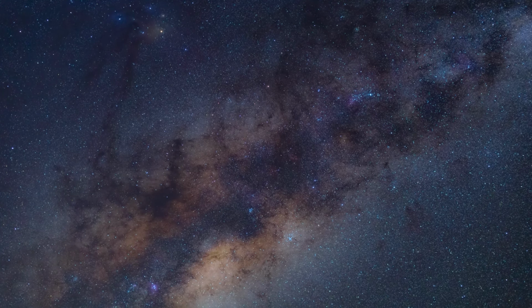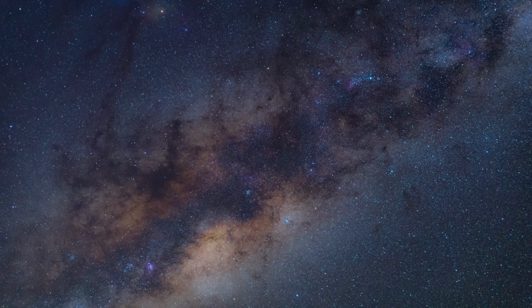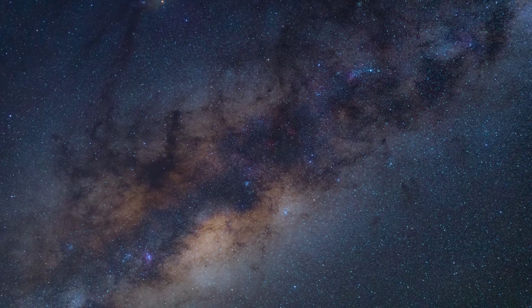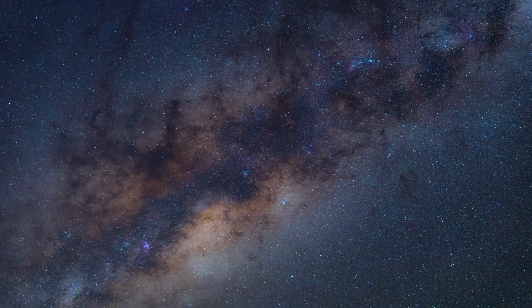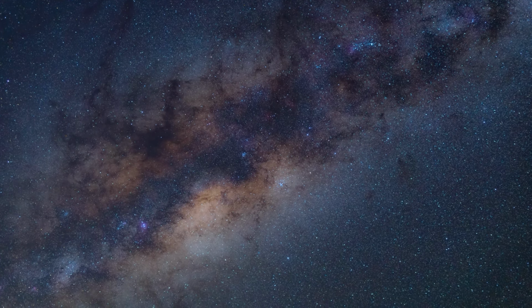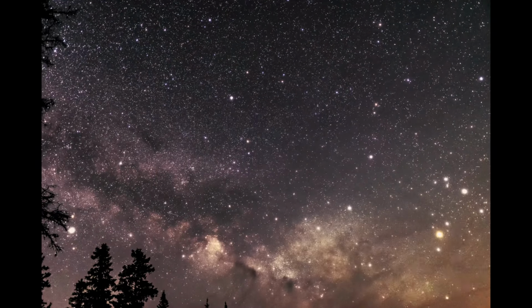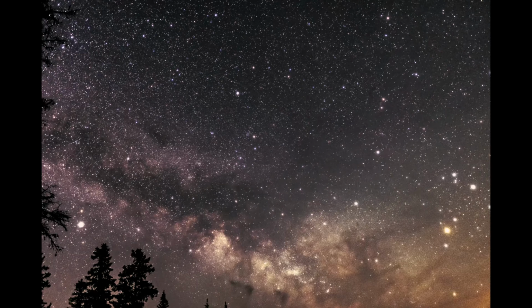Simulations and models of galaxy collisions have revealed that these events are not rare. In fact, the Milky Way itself is not immune. Our home galaxy is on a collision course with the Andromeda galaxy, a celestial ballet expected to begin in earnest in about 4 billion years.